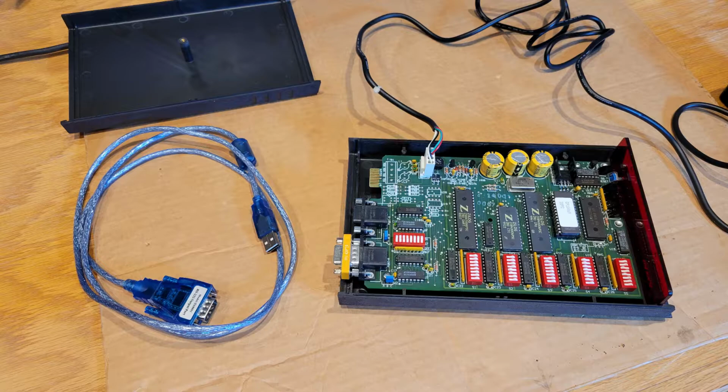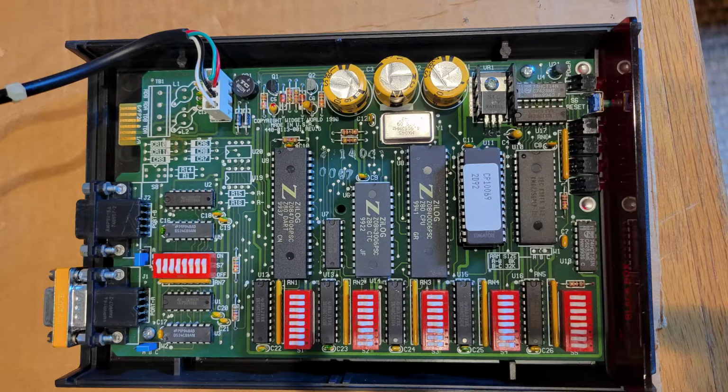Now, what you can see here, there are 1, 2, 3, 4, 5, 6 eight-position dip switches, and one or two other jumpers, all taken. So there's a lot of different options here. 6 times 8, 48 different switches, or 2 to the 48 possible combinations here.